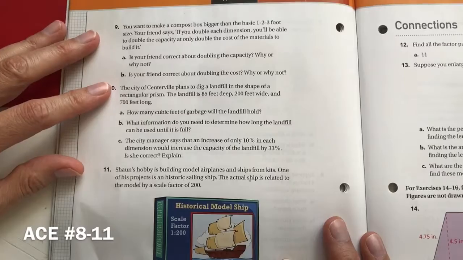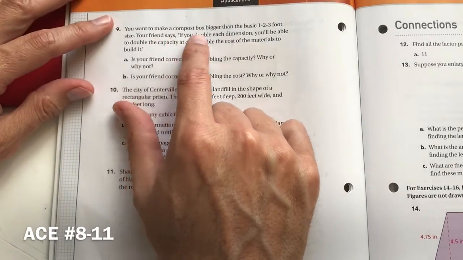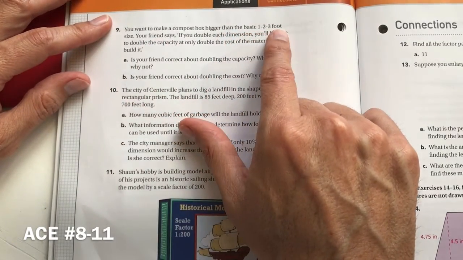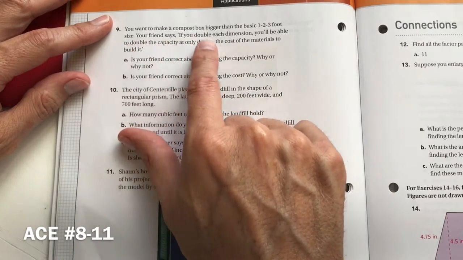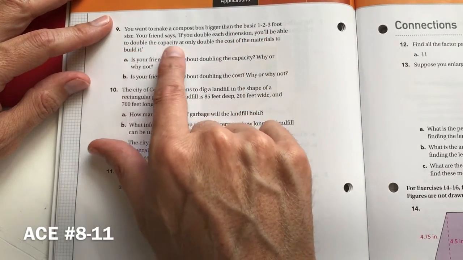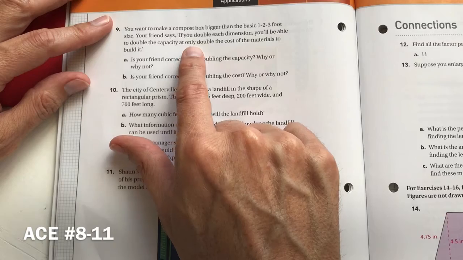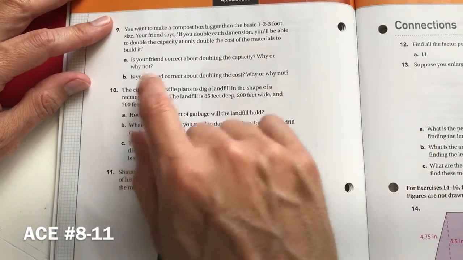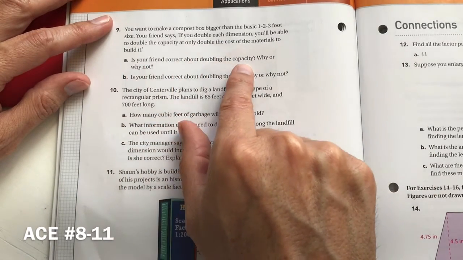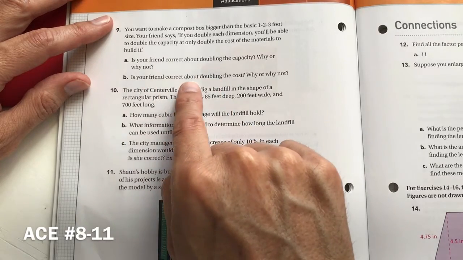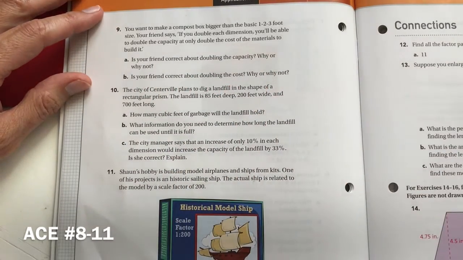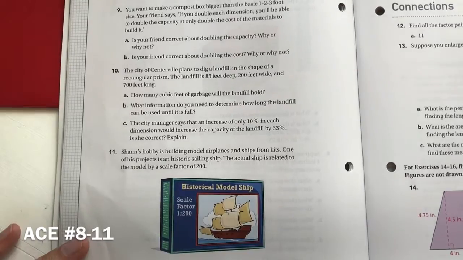Number 9. You want to make a compost box bigger than the basic 1, 2, 3 foot size. Your friend says if you double each dimension, you'll be able to double the capacity at only double the cost of the materials to build it. Is your friend correct about doubling the capacity? Why or why not? Is your friend correct about doubling the cost? Why or why not? Don't forget to look back at the work that we already did on this today.